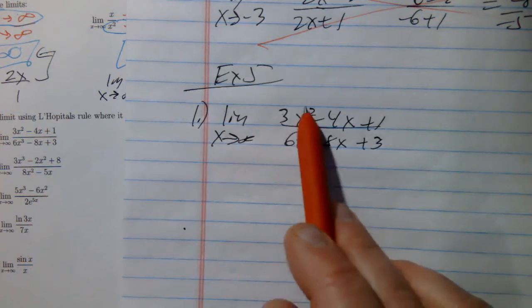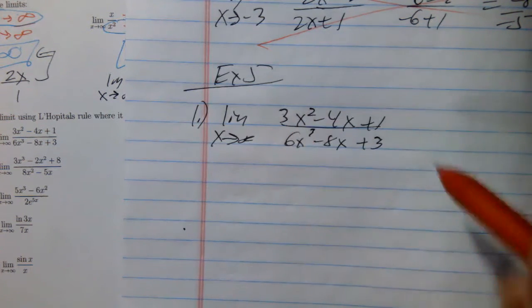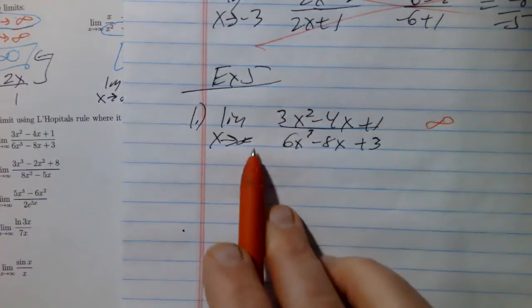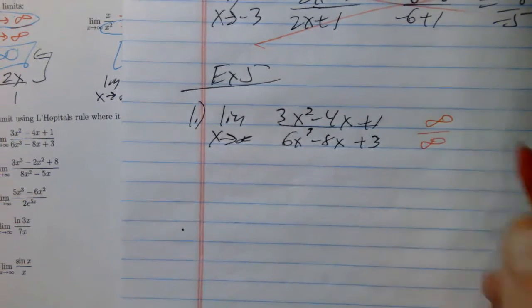So if x is going on to infinity, all that really matters is this. This is the thing that's going to take over, but that's just going to be infinitely large. Same thing on the bottom. This is the highest power. This one's going to take over. You're going to go to infinity.